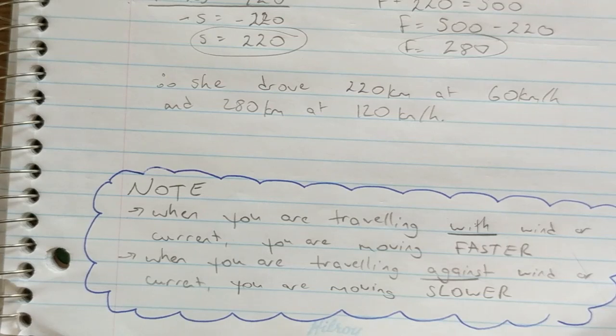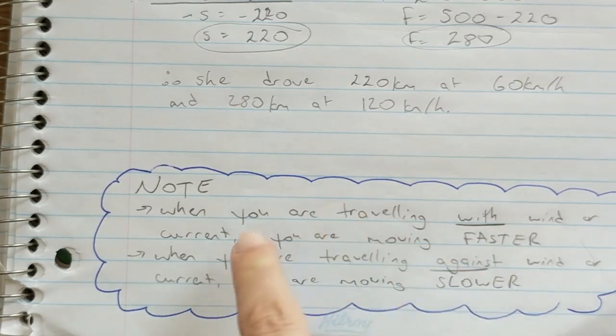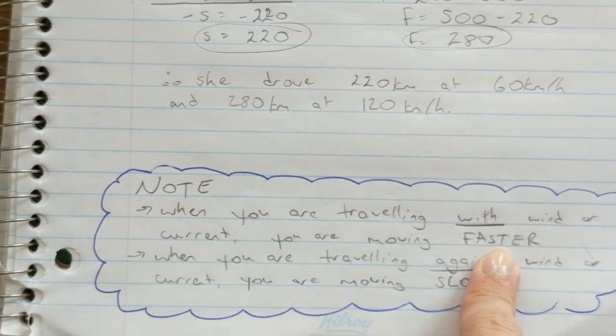When you're flying in a plane, wind can either help you or it can hurt you. Just like when you're traveling in a river, the current can either help you or it can hurt you. When you are traveling with the wind or the current, that means that you're traveling in the same direction as the current. You're moving faster.